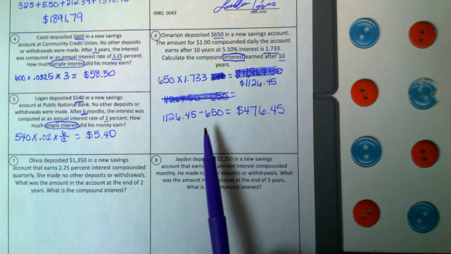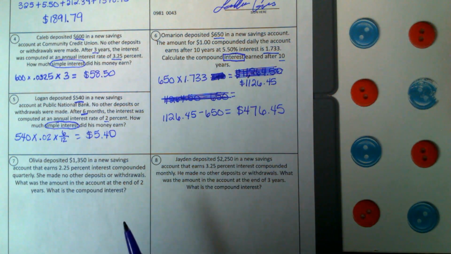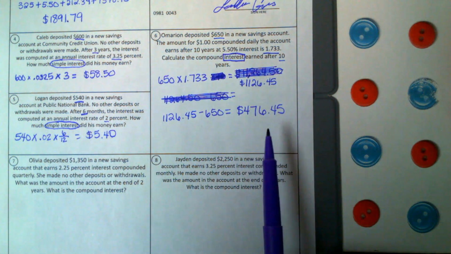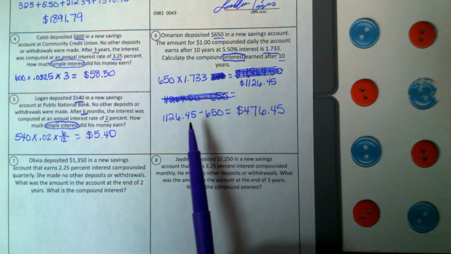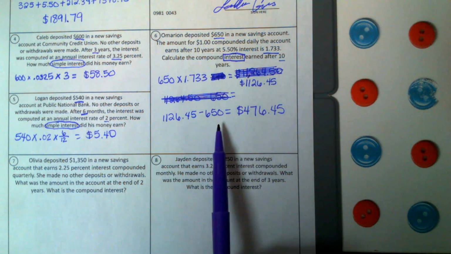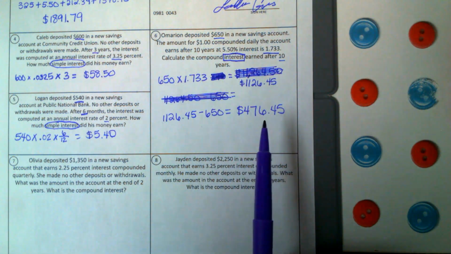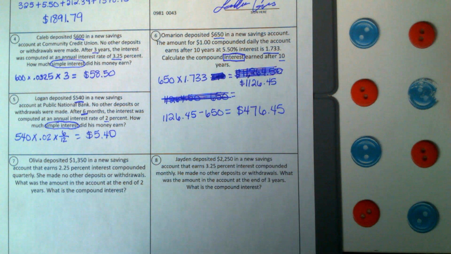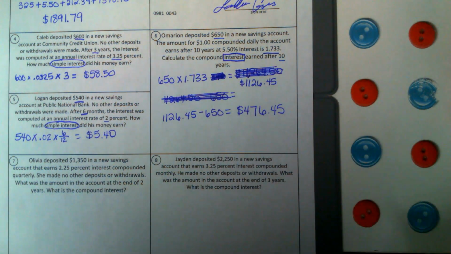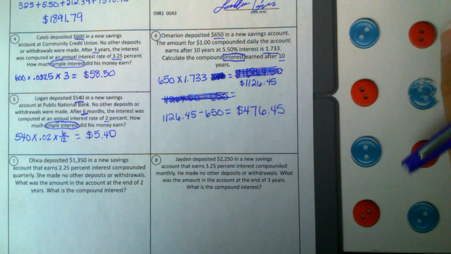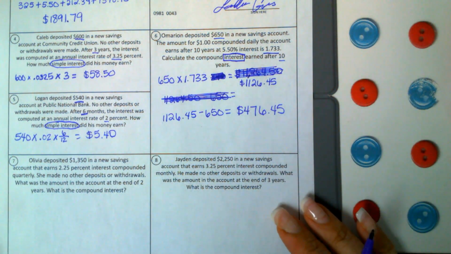So what that means is that Omarion, sorry Omarion, we were trying to give you almost $12,000, but bank error. So we had to fix that. That means Omarion put $650 in, and the bank added $476.45 to that over 10 years. And then he ended up with a total of $1,126. So, sorry about that. And of course, I wrote in pen. So there you go. It's always going to be that way, right?